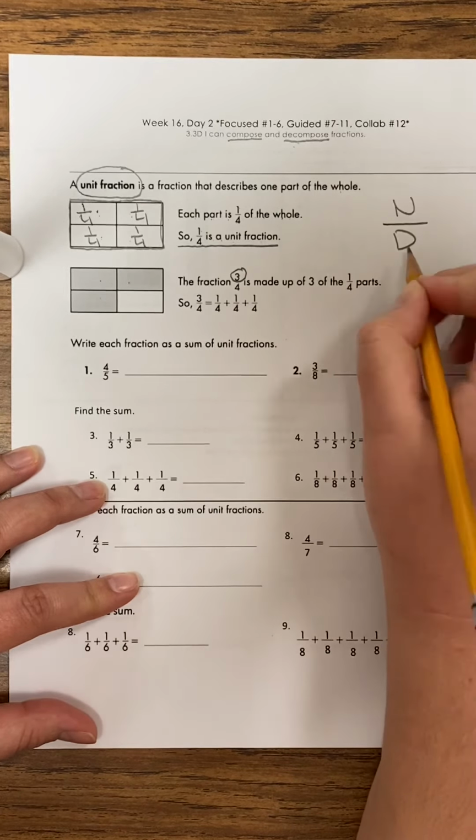Because it's really important for you to understand the rule that when you are adding fractions, the denominator does not change, okay? Denominator does not change when adding. Really important for you to understand, boys and girls, okay?